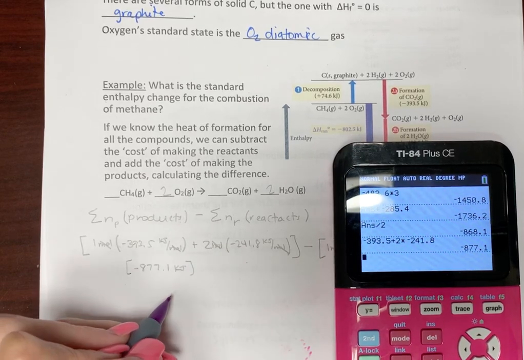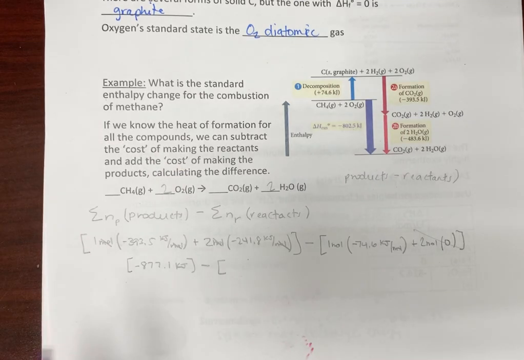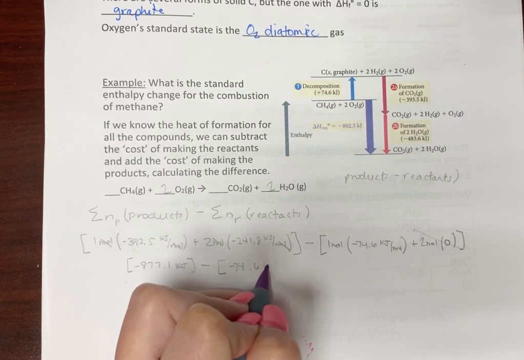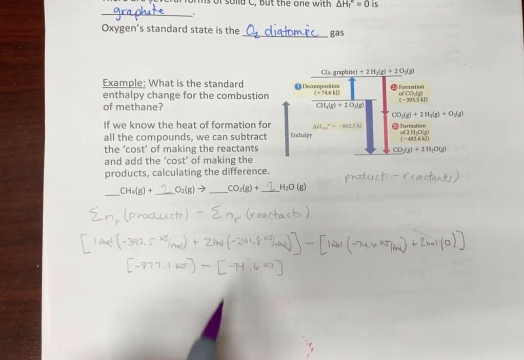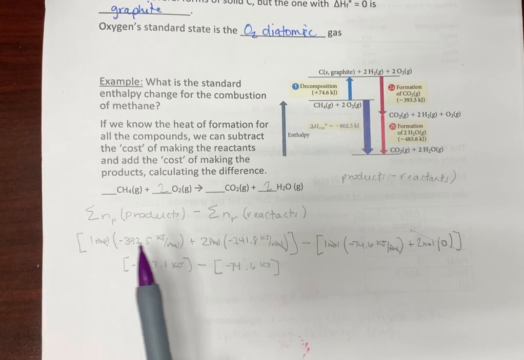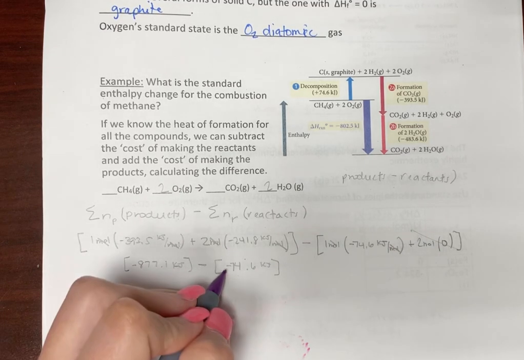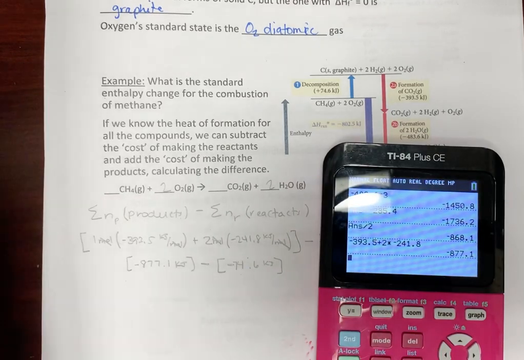So those are my products. Minus, keep your bracket open, 74.6 kilojoules, because then that's 0. Sometimes I'll write down all the multiplication. As you get better at it, you might not need to do that.